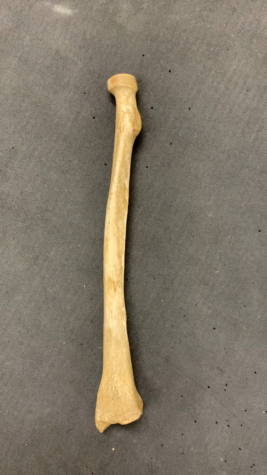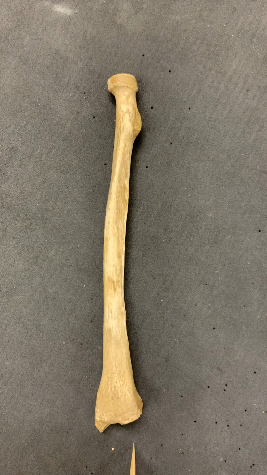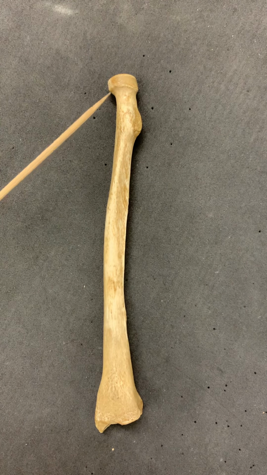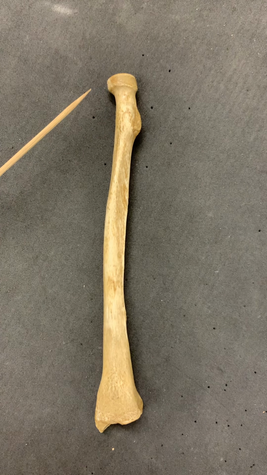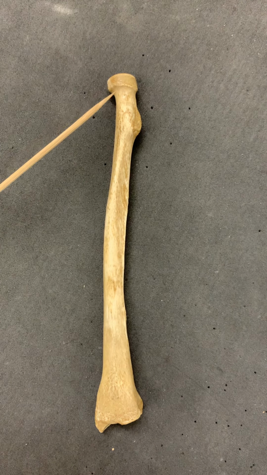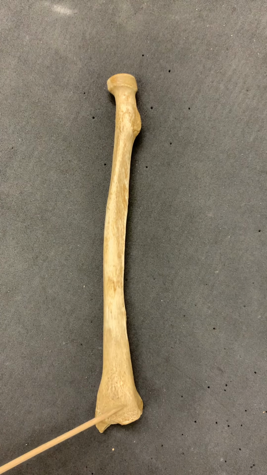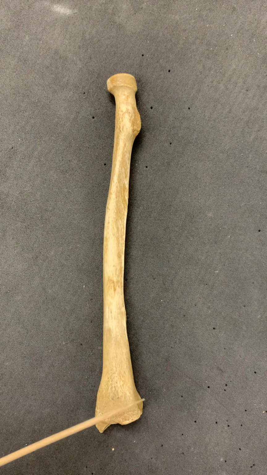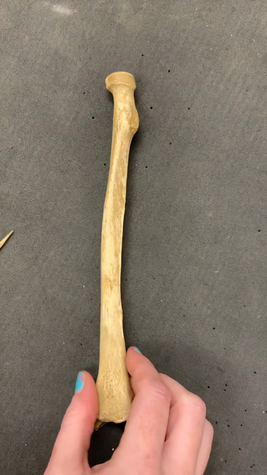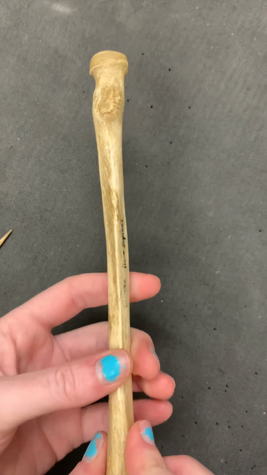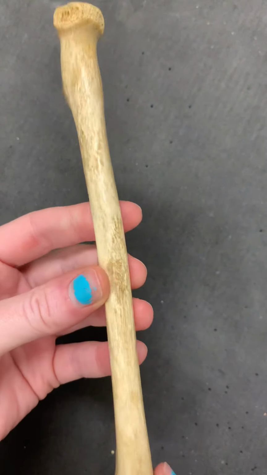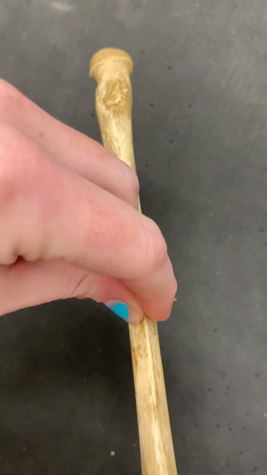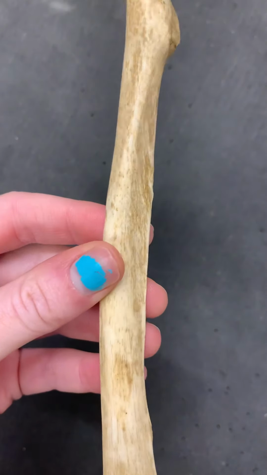This is the anterior view of a right adult radius. So here we have the proximal end, which articulates with the elbow, and we have the distal end, which articulates with the wrist. And the shaft of the radius, just like the ulna, is round in cross section, but then it's got this little pinched section, which makes it look teardrop shaped.